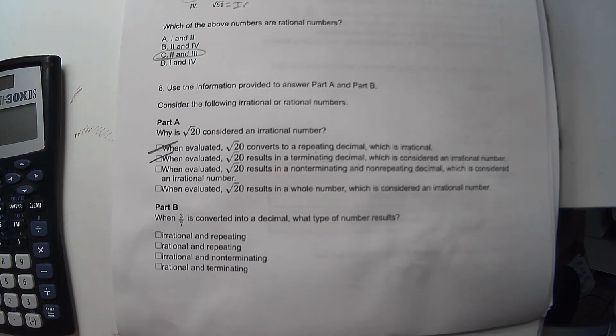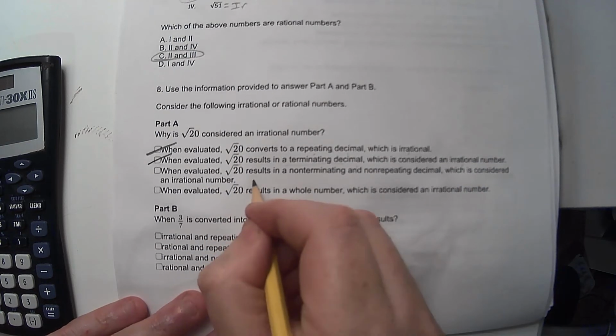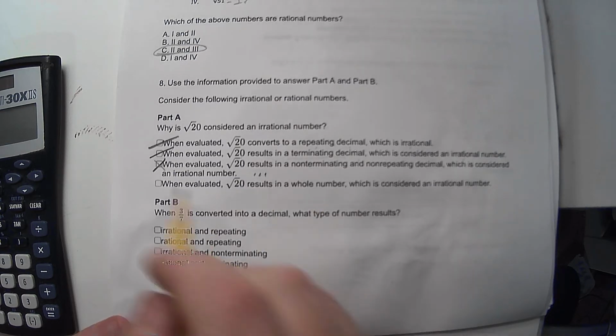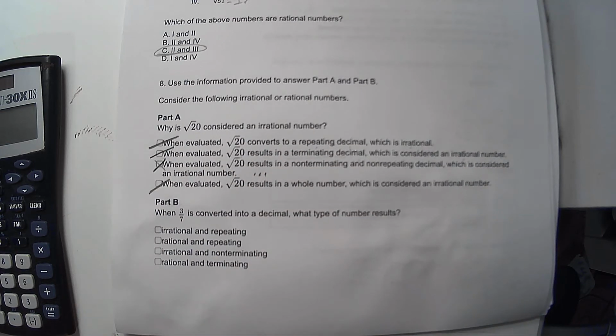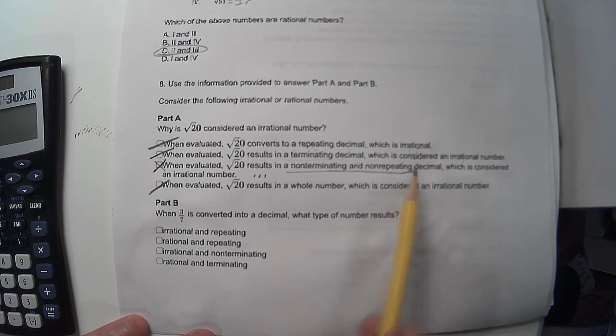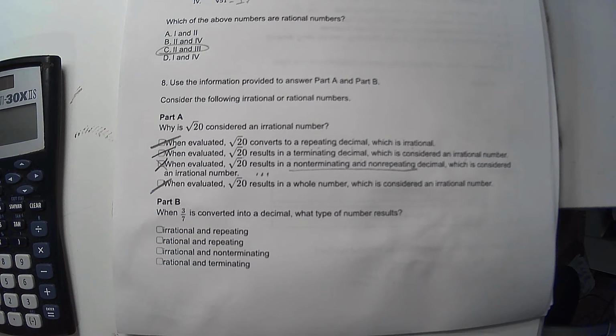All right. For our next one, when evaluated, the square root of 20 results in a non-terminating and non-repeating decimal. In other words, we get dot, dot, dot at the end of it. So I think that one's going to be our answer. If we look at the last one, when evaluated, the square root of 20 results in a whole number, which is considered an irrational number. Nope, that one's out. Okay. So again, we've got to find the definition for an irrational number, which is why non-perfect squares are considered irrational.